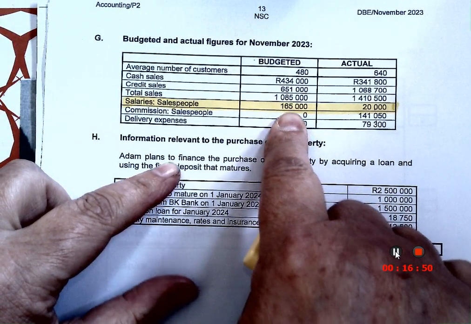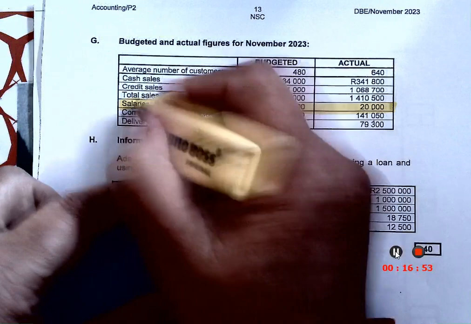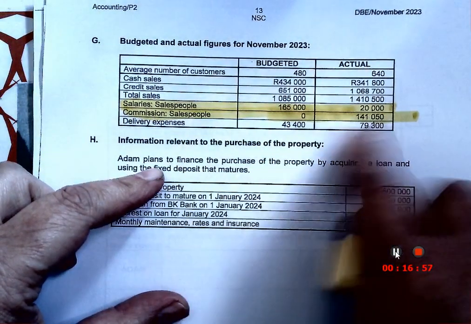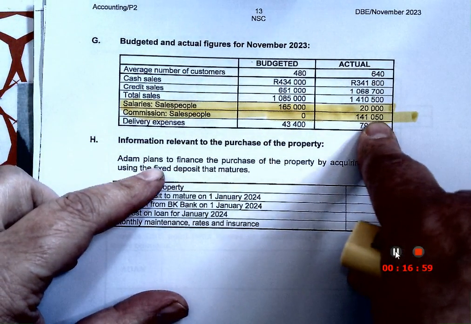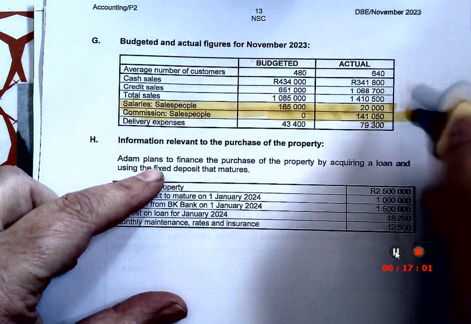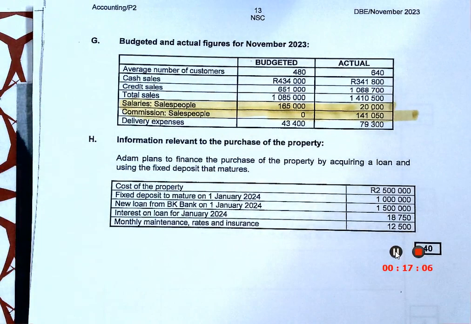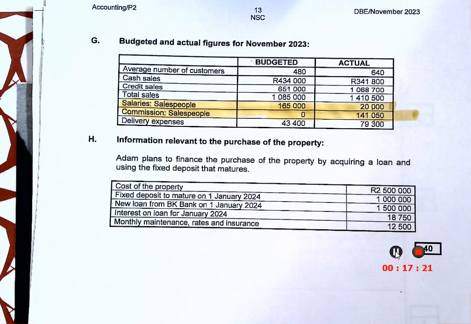So how did he pay them? And then I see in the next line, the commission, he didn't budget any commission. But look, there's a lot. So there's your change, there, you see. Can you see it now? So then it means they won't be paid the same amount every month. Yeah, they'll be paid according to what they've done, which is, in one way, a very good incentive.